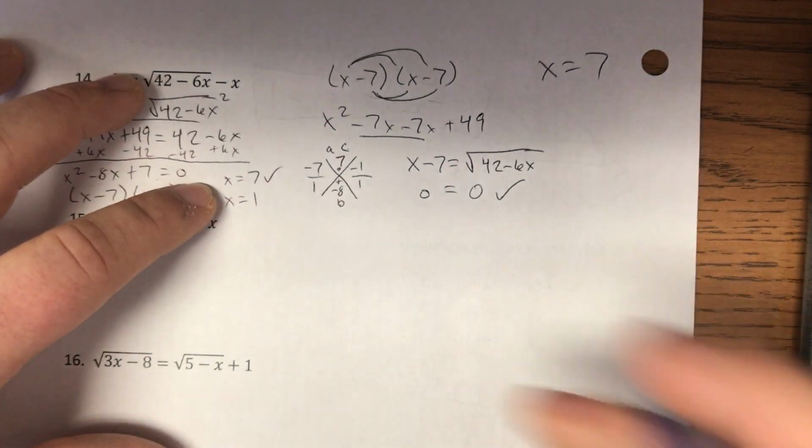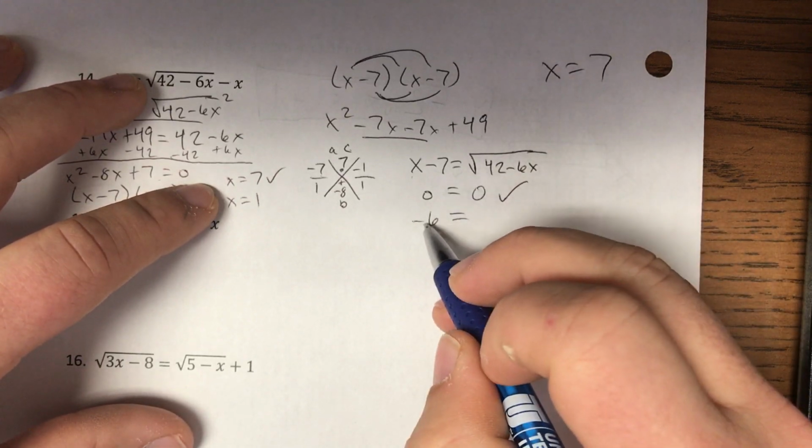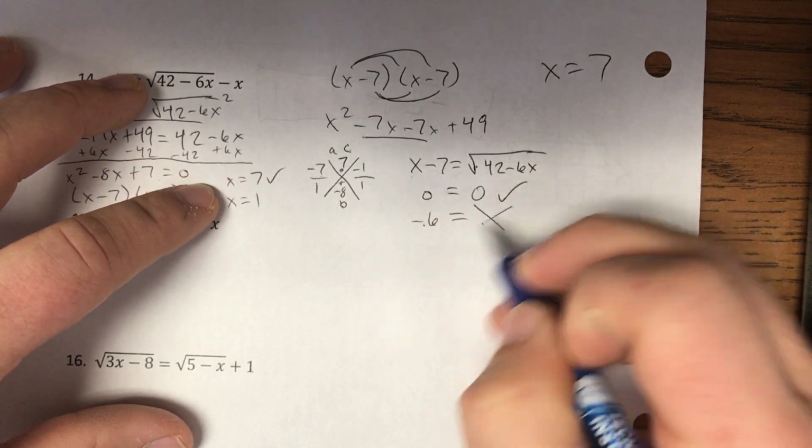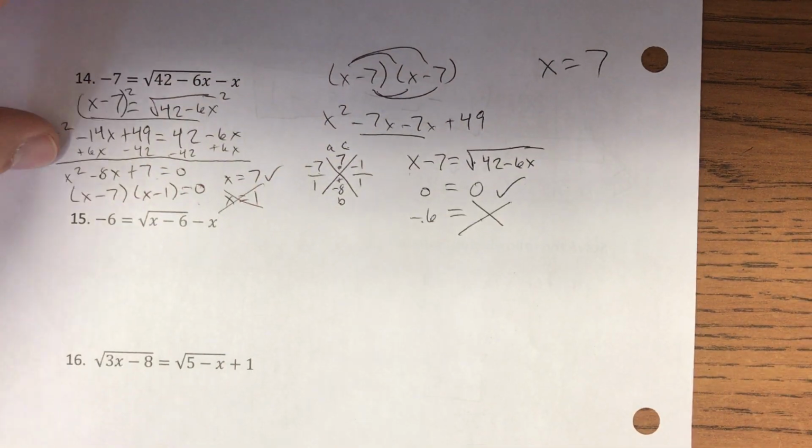Next off the 1, 1 minus 7 is -6. And I don't even need to check this side because I've got a negative equals a square root. That's not possible. A square root can't be negative, so the 1 actually doesn't check.